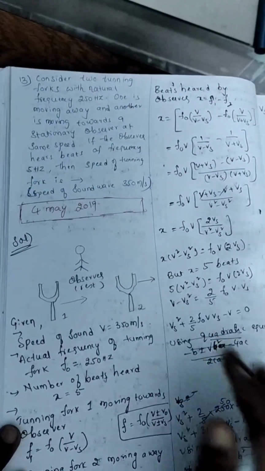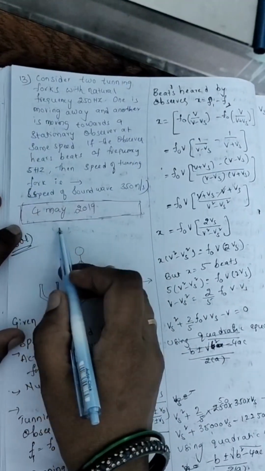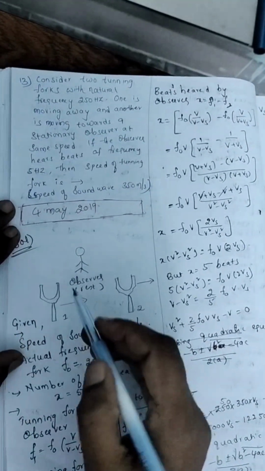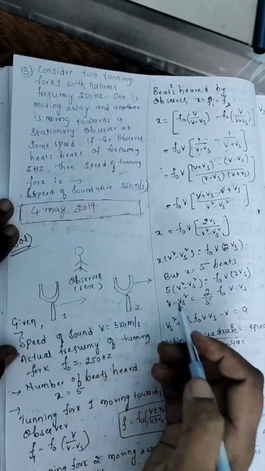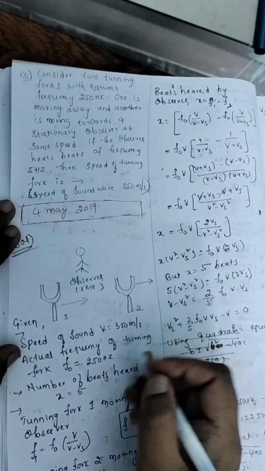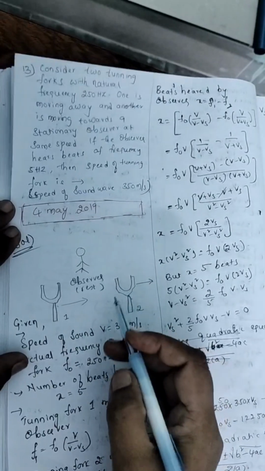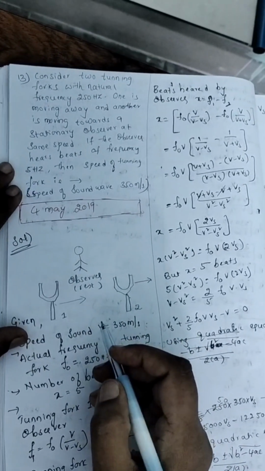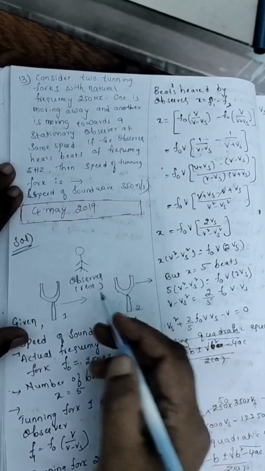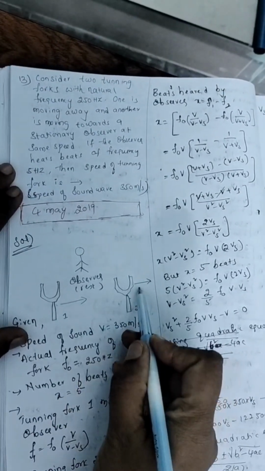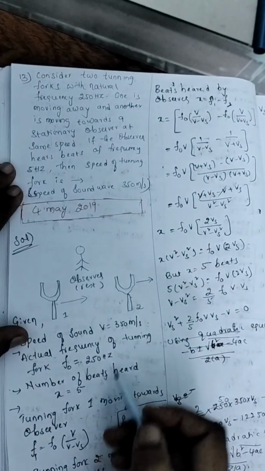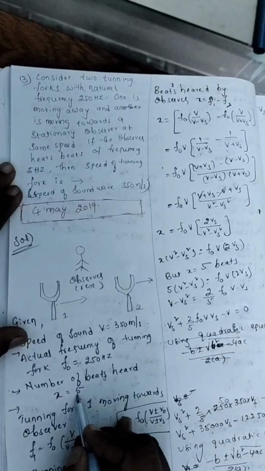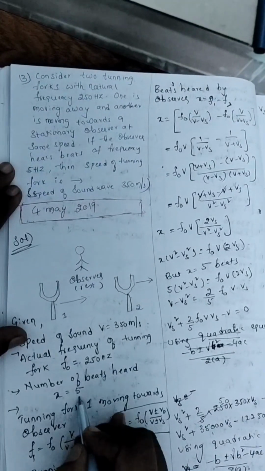Now next, he asked on 4th May 2019. Consider two tuning forks with a natural frequency F naught of 250 hertz. One is moving away and another is moving towards the stationary observer. V naught is 0. One is moving towards, one is moving away from the observer. Now if the observer hears beats of frequency 5, let the number of beats be x, that is 5 beats.